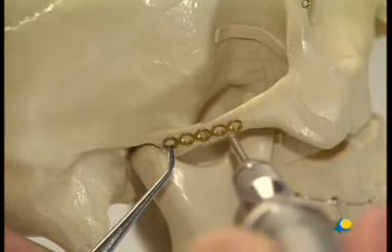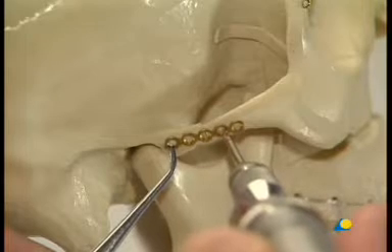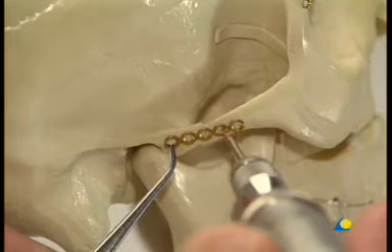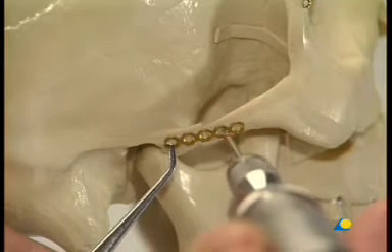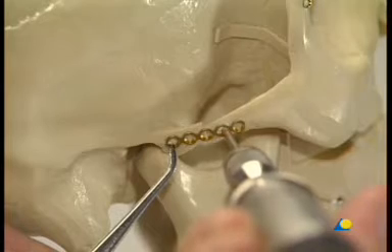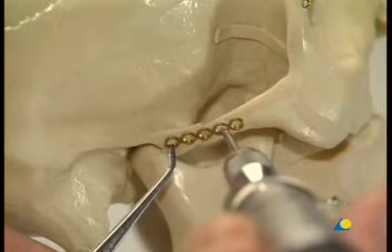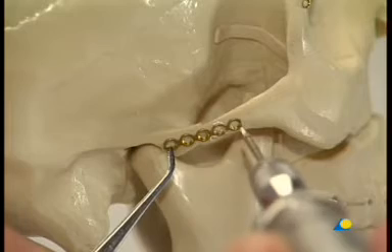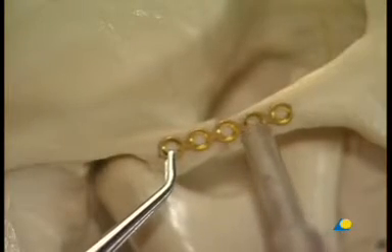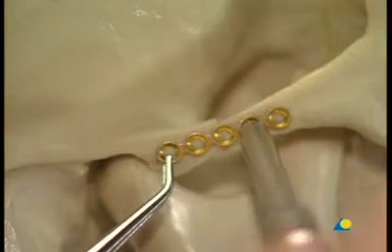The first hole is drilled next to the fracture line in the zygomatic portion with a 1.1 mm drill bit with 6 mm stop. A 6 mm long 1.5 mm screw is inserted.